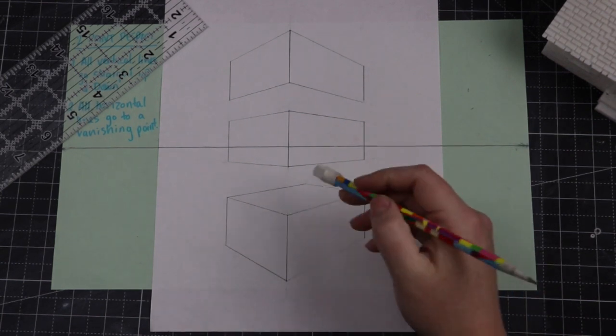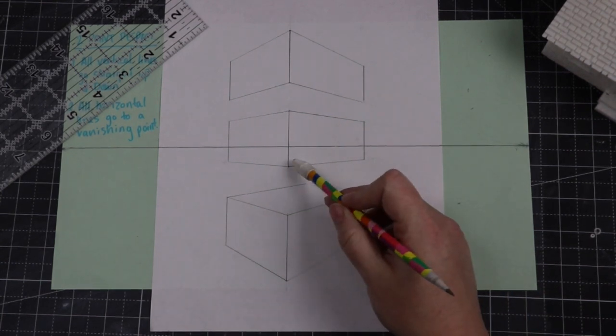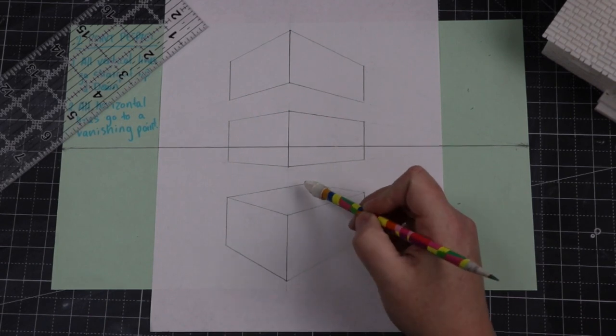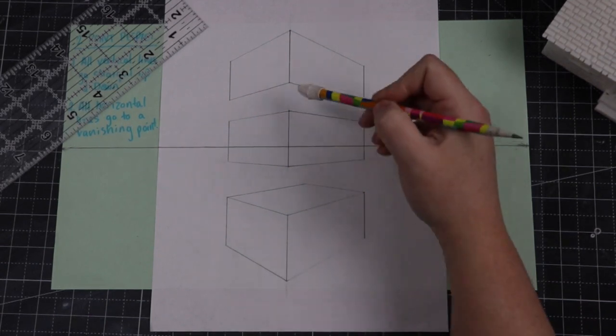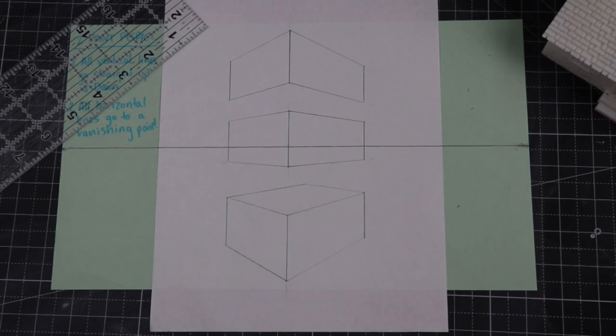Is anybody's top running into the middle floor? If you don't have a very large gap, it might overlap. If it overlaps, you need to use dotted lines on the inside. Good job. That'll tell us that you need x-ray vision to see it. You remember how we used dotted lines last class?